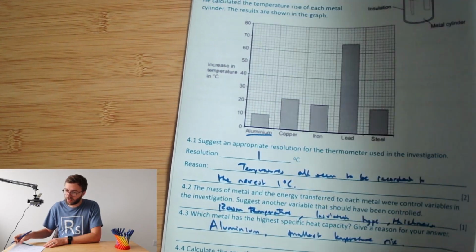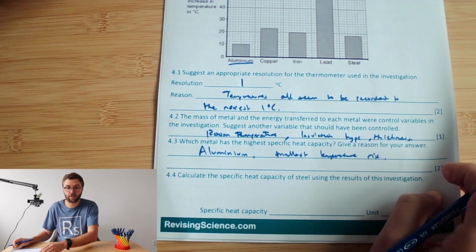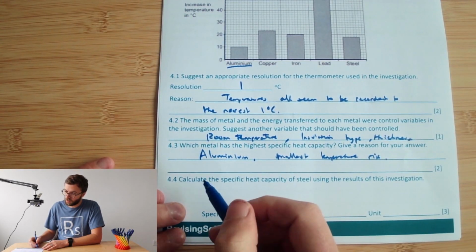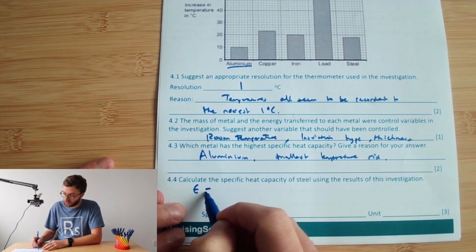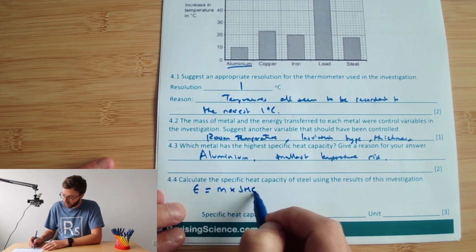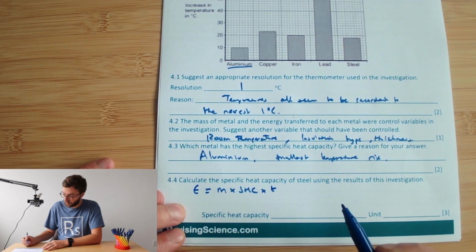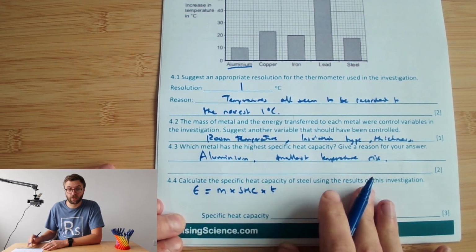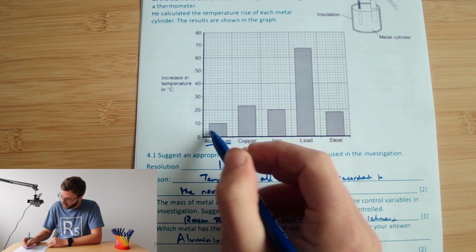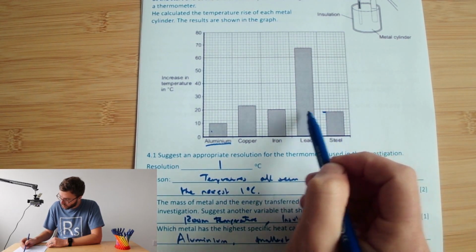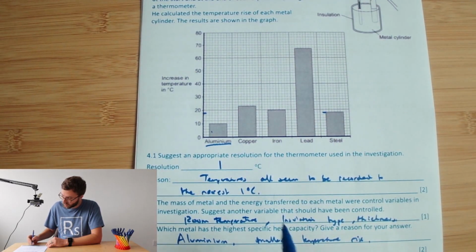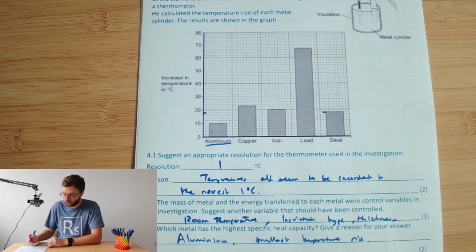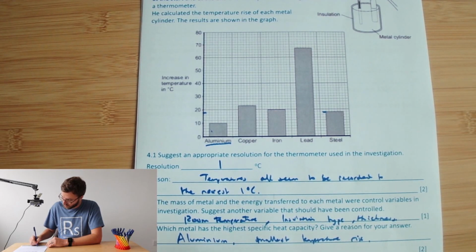And then finally we need to calculate the specific heat capacity of the steel using the results of this investigation. So for this one we're going to use the equation that energy transferred equals the mass multiplied by the specific heat capacity multiplied by the temperature change. So if we look at those numbers, we're doing it for the steel. The steel is over here. So we can see that the steel is coming in just 1 below the 20. There's 5 of the marker points between 10 and 20, so each one represents 2. So therefore we know that the temperature change was 18.